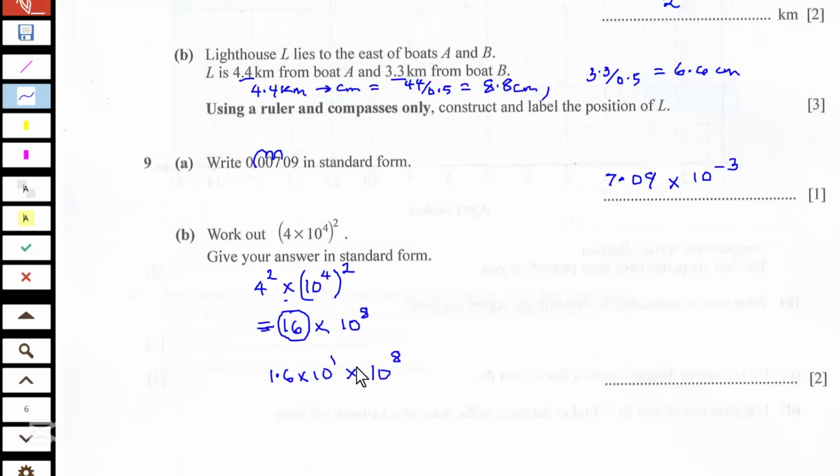Now, according to laws of indices, the bases are the same, so you add the powers. So the final answer to this is 1.6 times 10 to the power of 9.